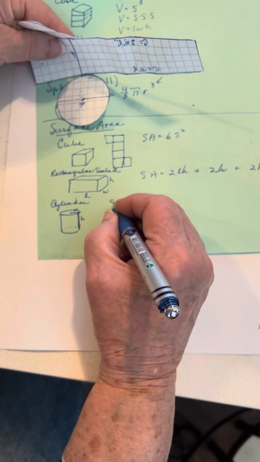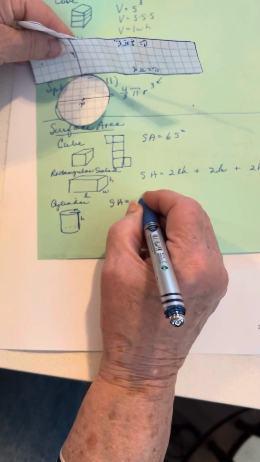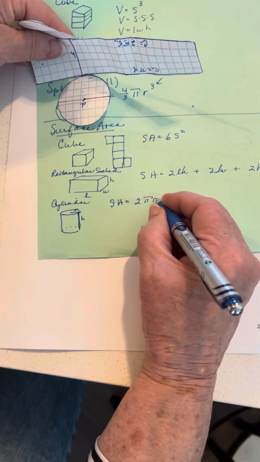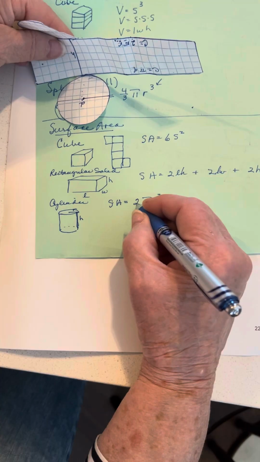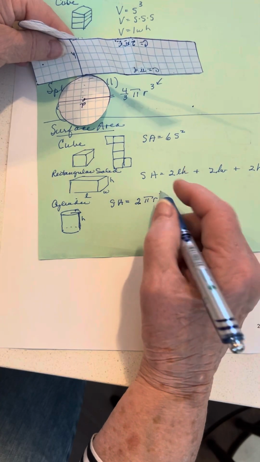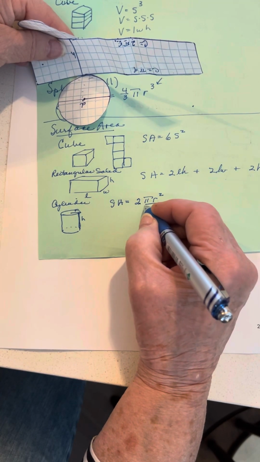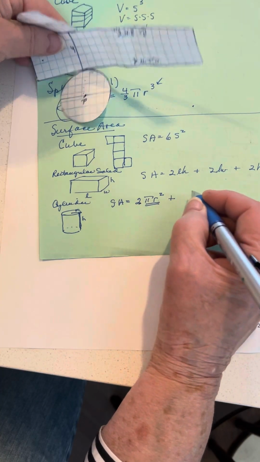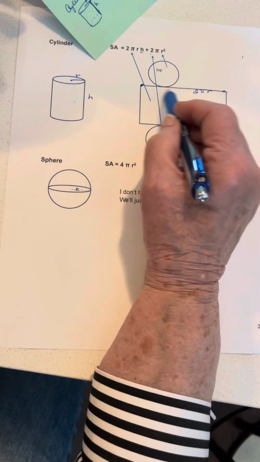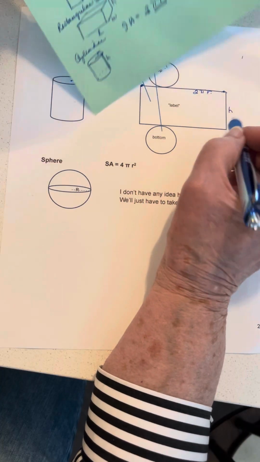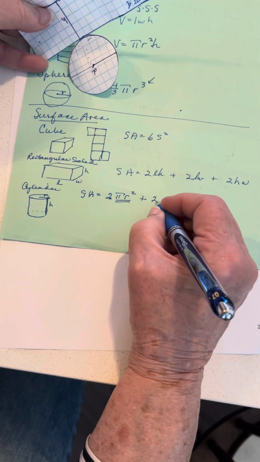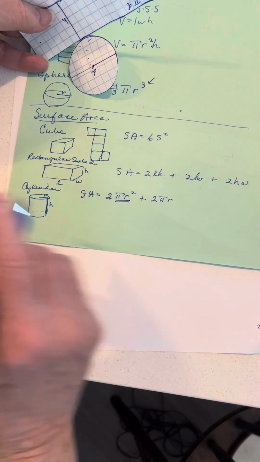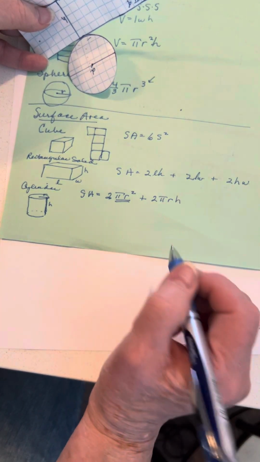So, the surface area is equal to 2 pi r squared. That's the top and the bottom. The 2 is for the other one. So this is the top, this is the bottom, and we have 2 of them. Plus, we have 2 pi r times the height. 2 pi r, that's the distance around, that's where the label has to wrap around, times the height.